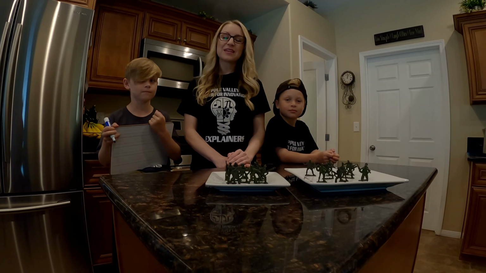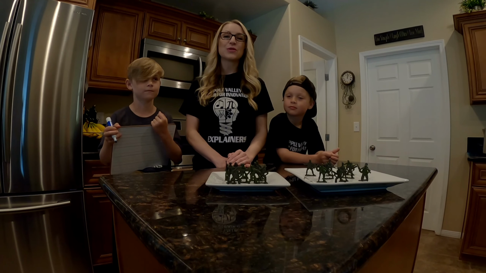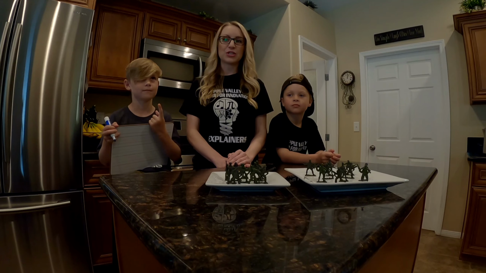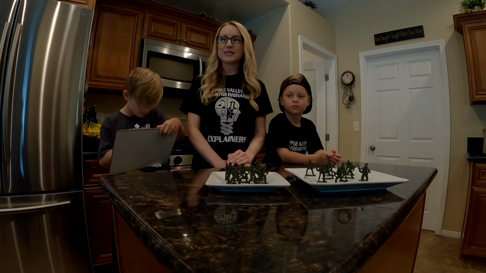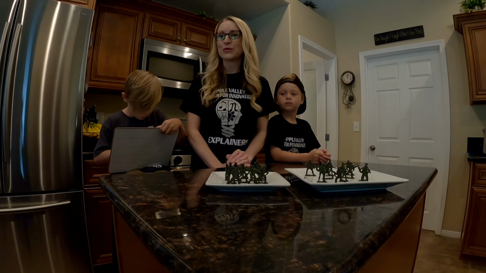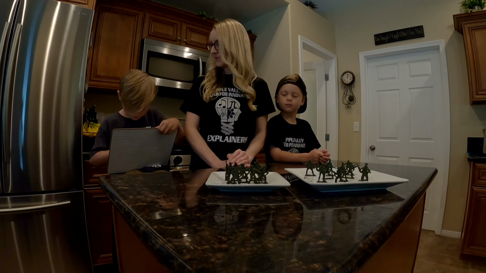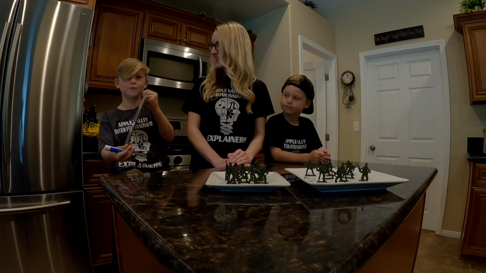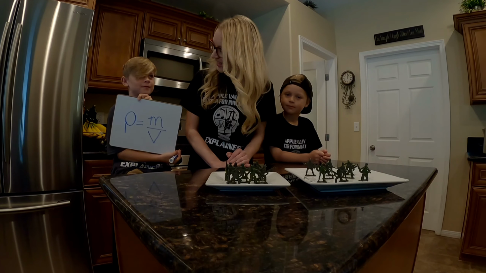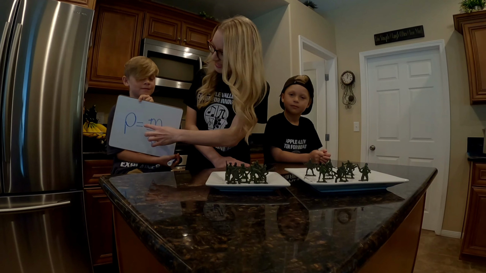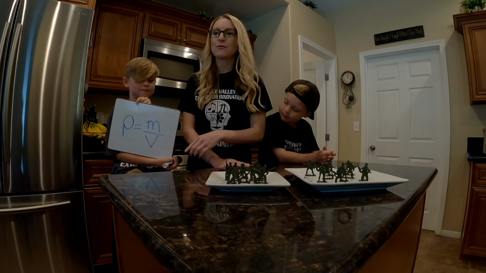In the story, Things That Float and Things That Don't, you learned about density and flotation. The density of a substance is its mass per unit of volume. I think I found the equation for it. Yes, that's correct, Eli. Density equals mass divided by volume.